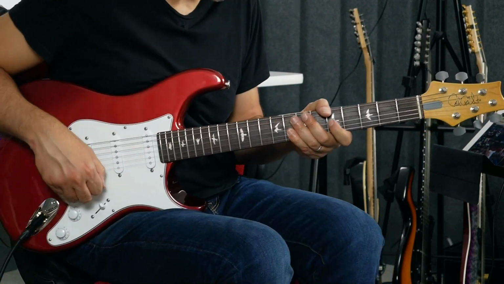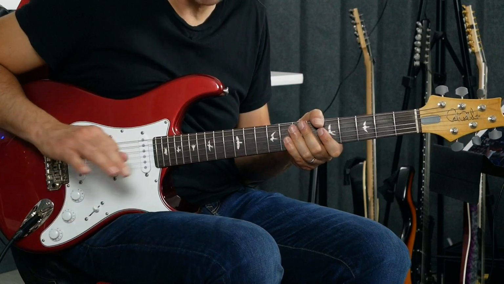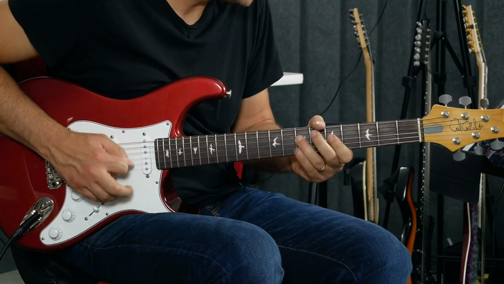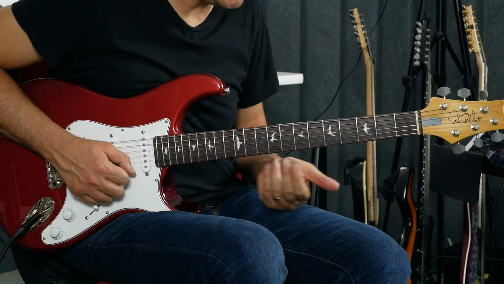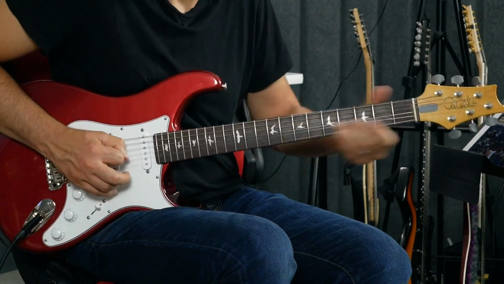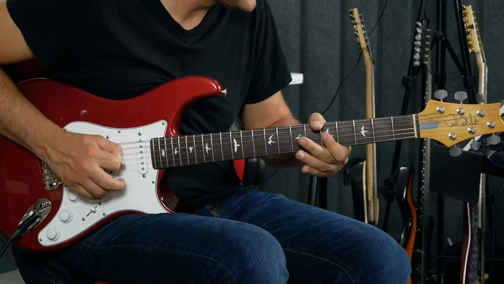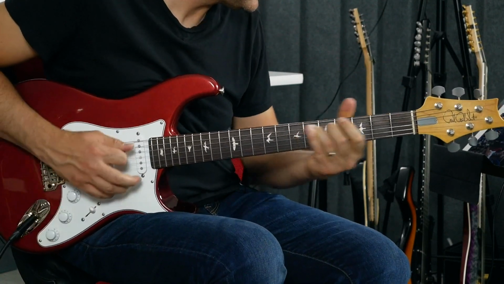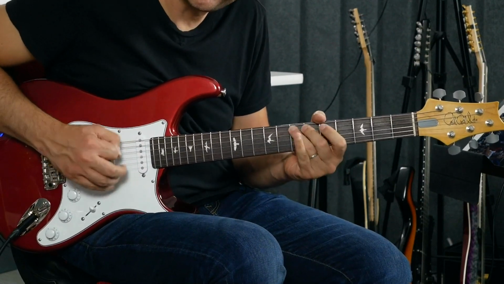Let's try that over the track. We don't have to play fast, we're just exploring the notes. Sounds different, right? You can still use those, but it sounds a little different. Here I did the same finger, adjacent string.